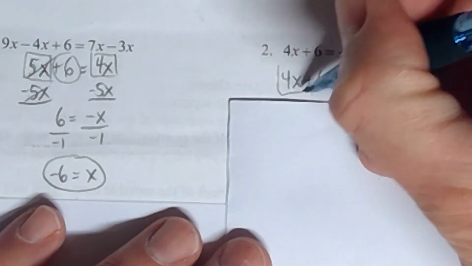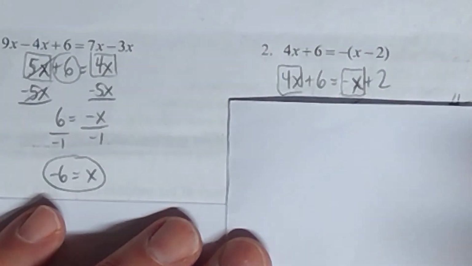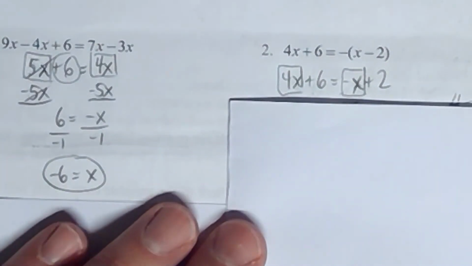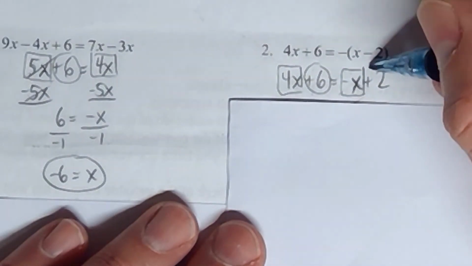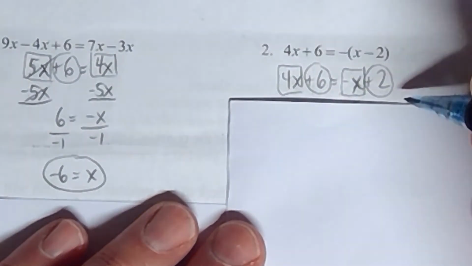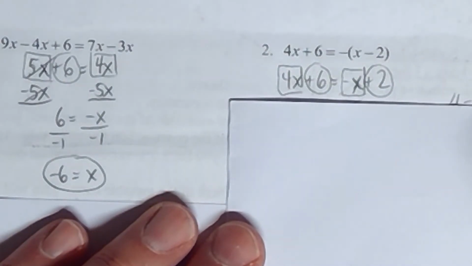But I need to what? I need to move because there are no like terms to combine, so we skip the second step on this problem. There's no like terms to combine. So on the third step, we need to move the terms with the variable in it to one side and the terms without the variable in it to the other.